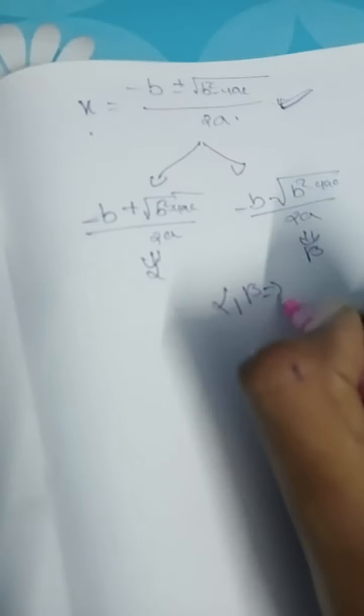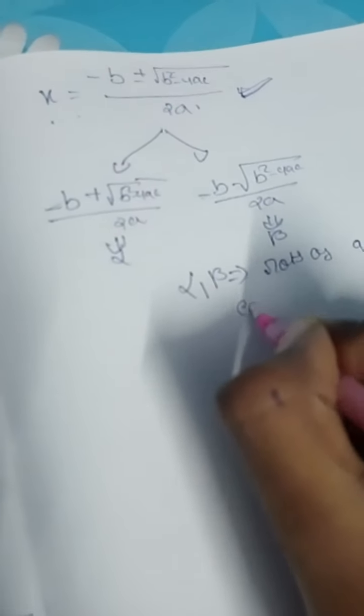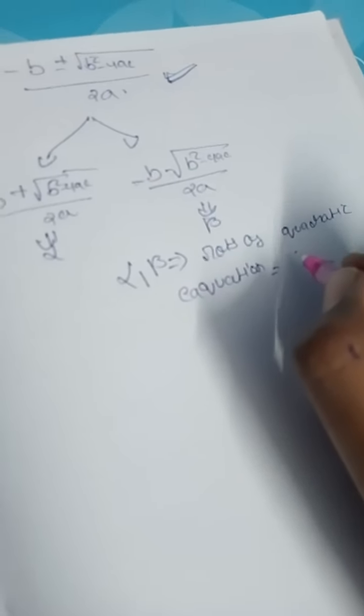So alpha comma beta here are the roots of the quadratic equation. Sorry for my miserable spellings.